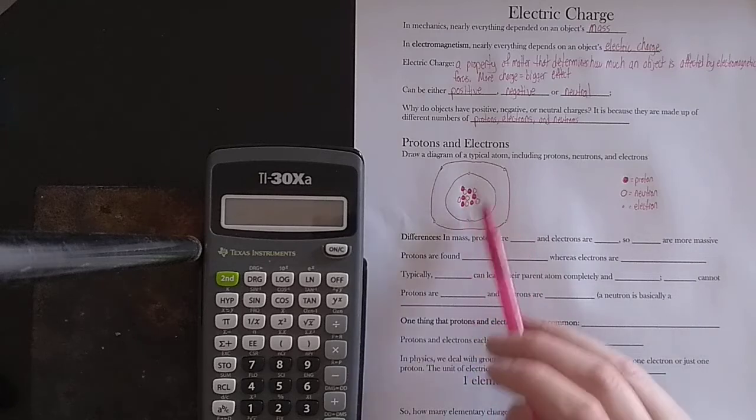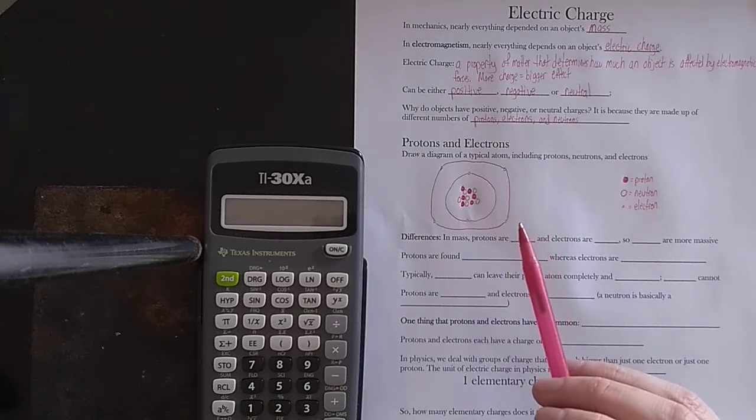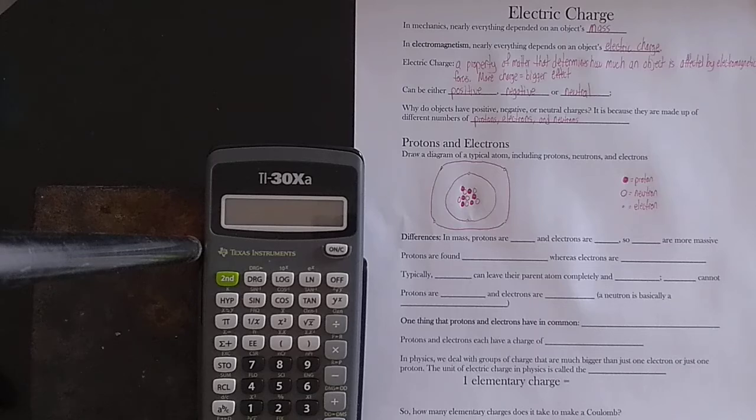In reality, this nucleus is tiny, tiny, tiny. I think it's something along the lines of, if the atom is the size of the football field, the electrons are on the outer perimeter of the football field. The nucleus is like a ping pong ball resting at midfield or something like that. So the nucleus is tiny compared to the orbits of the electrons.